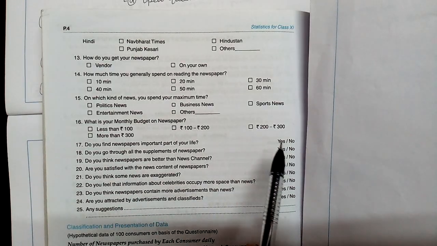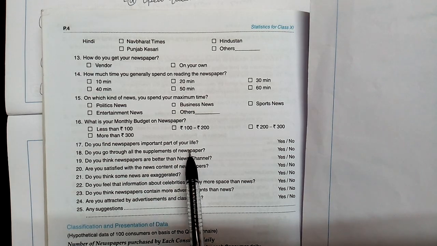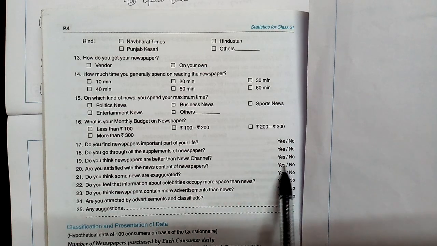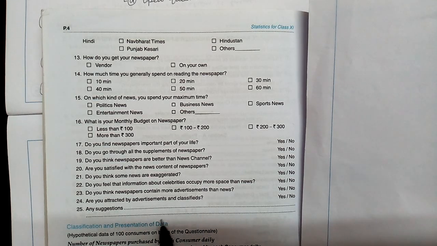There are some yes-no questions also. Do you find newspapers important part of your life? Do you go through all supplements of newspapers? So these are all yes-no questions. And then he also has, are you attracted by advertisements and classifieds? Yes, no. And the last one is any suggestions. So this is an open-ended question. Any suggestions you'll have to write on your own, in your own words. So this is one of the models of how to prepare a questionnaire.